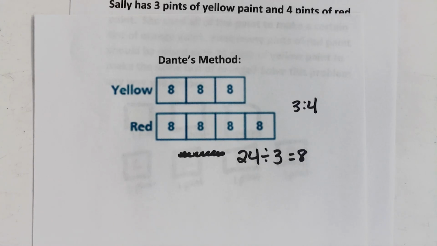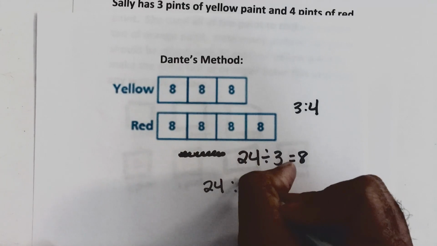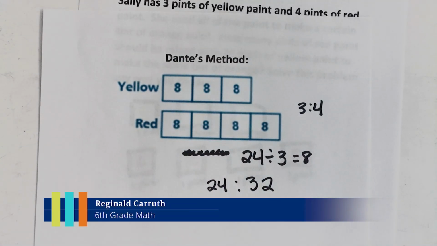Because each of the parts of the diagram now contains 8 pints, he did the same for the red paint. To maintain the ratio of 3 to 4, he now has 3 times 8 and 4 times 8, or 24 to 32. Dante is correct. He will need 32 pints of red paint.